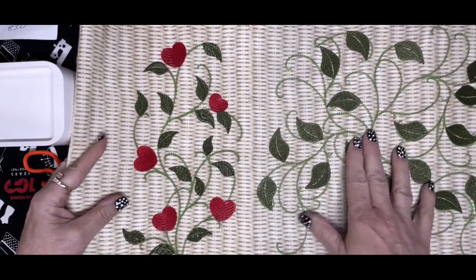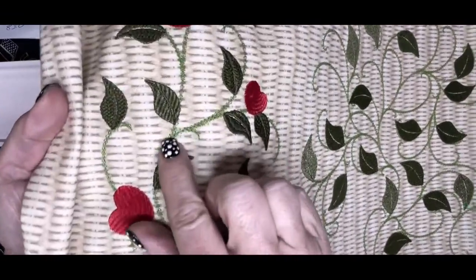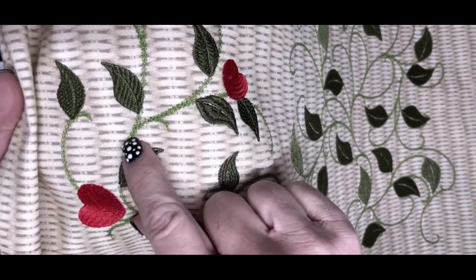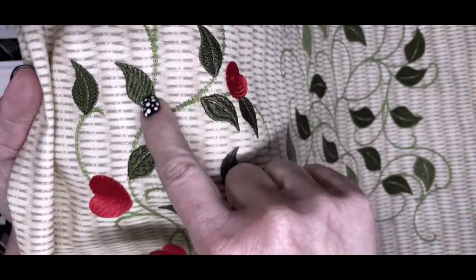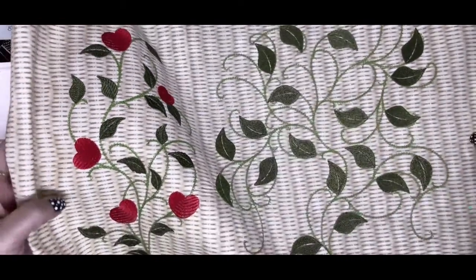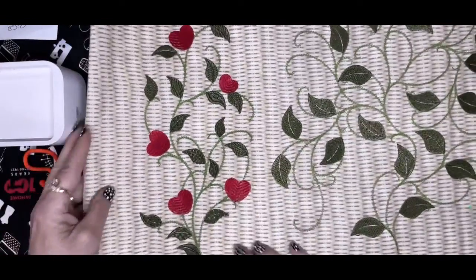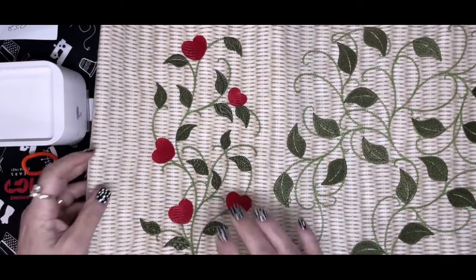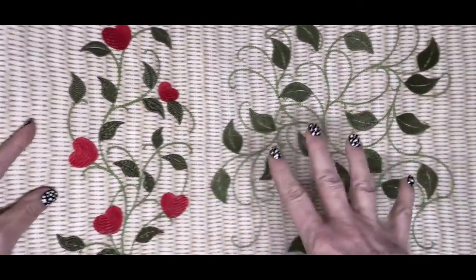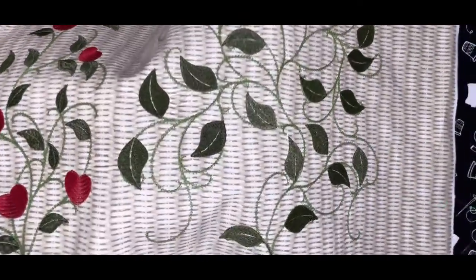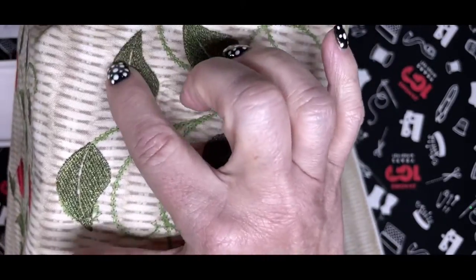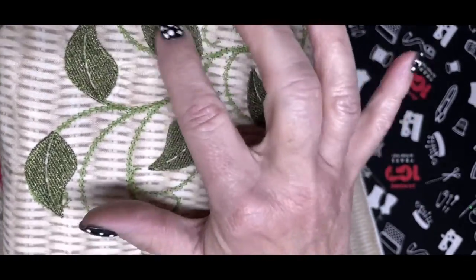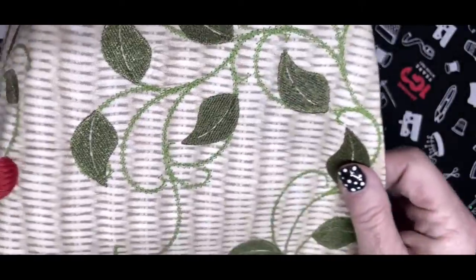So I did the vine, and I actually changed the vine here to a chain stitch. So I did a chain stitch in here. Normally it has a little satin stitch, but as I was playing with it, I realized, you know what, I want to do something different. Now this one, on the leaves itself, this is just a step stitch in here. I did step stitch because it's a little wide for satin.